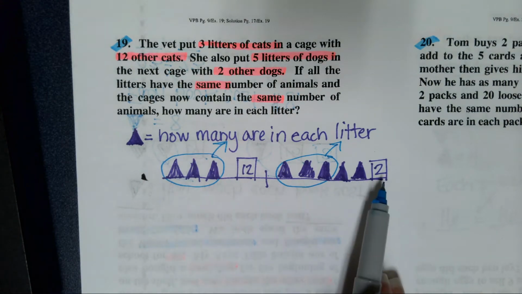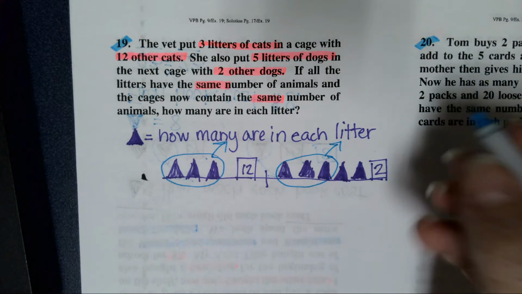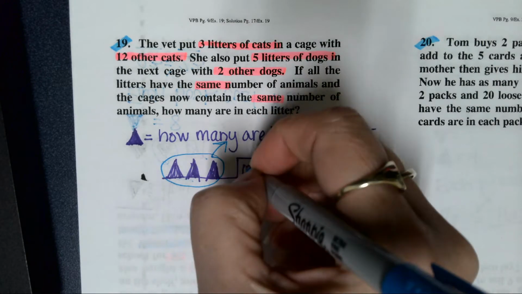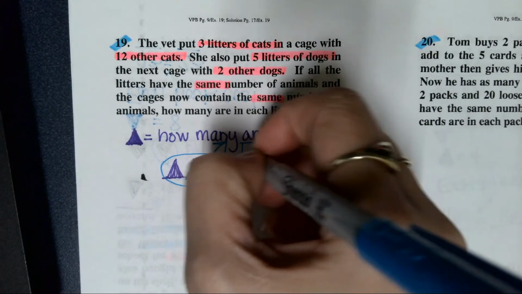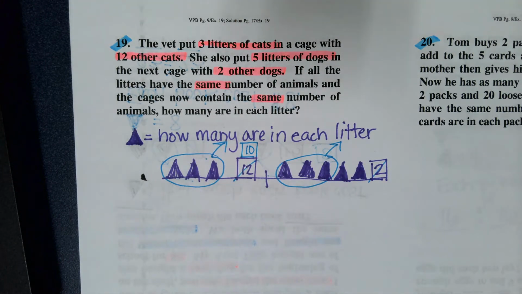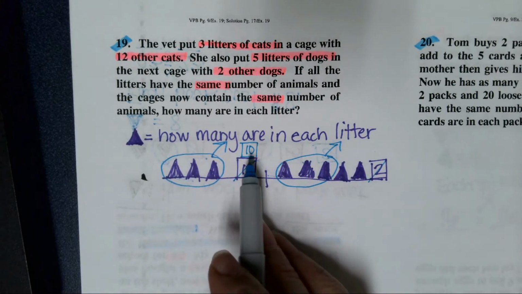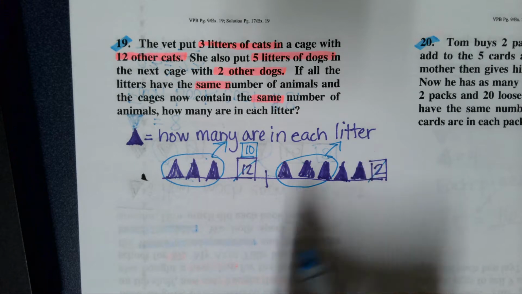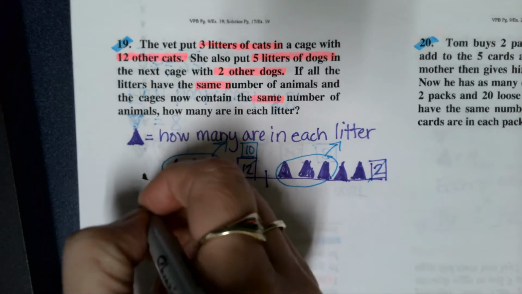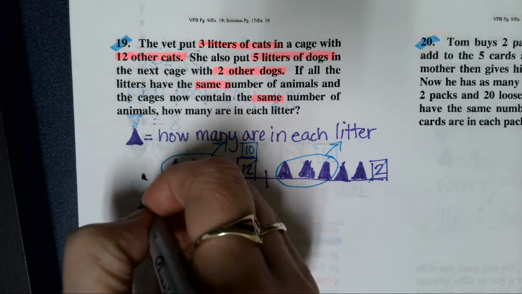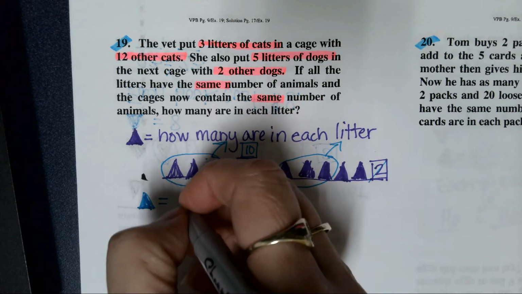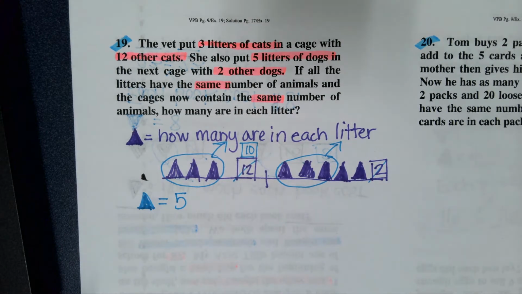Well, we need all of our numbers on the left, so we're going to take off our 2, and our 12 becomes a 10. So now we have 10 is equal to 2 pawns. If 10 is equal to 2 pawns, how much is 1 pawn worth? 1 pawn is worth 5, because 2 times 5 equals 10.